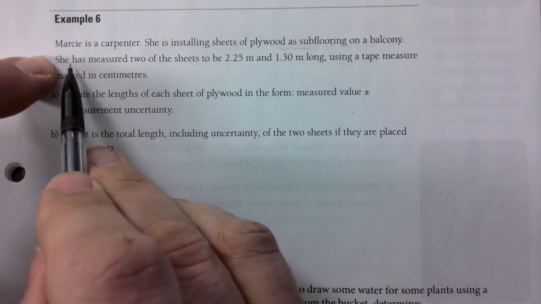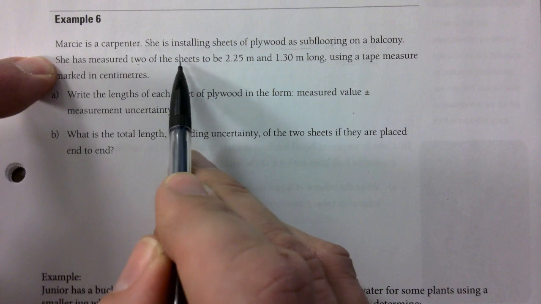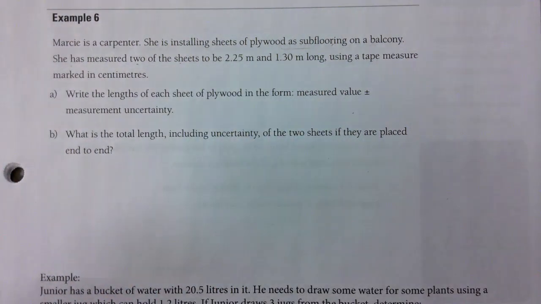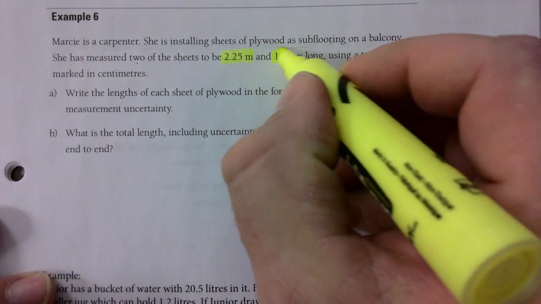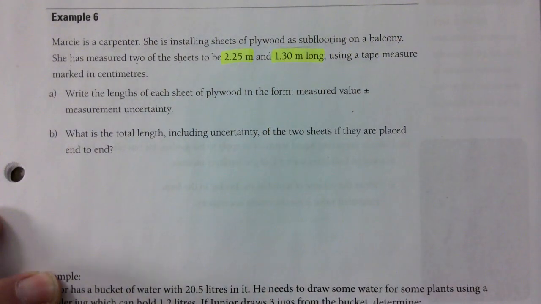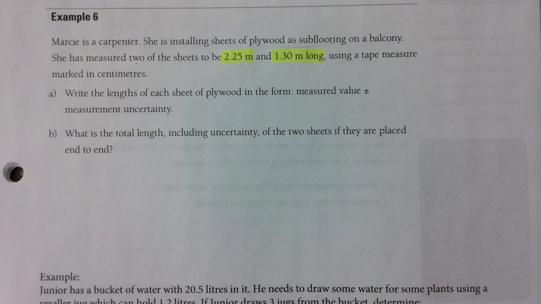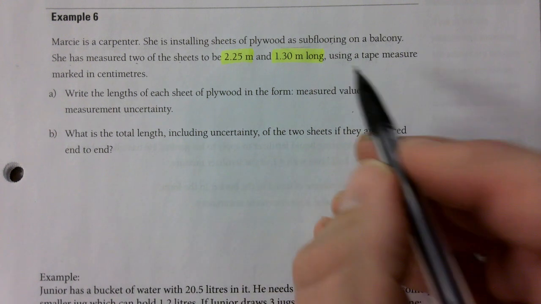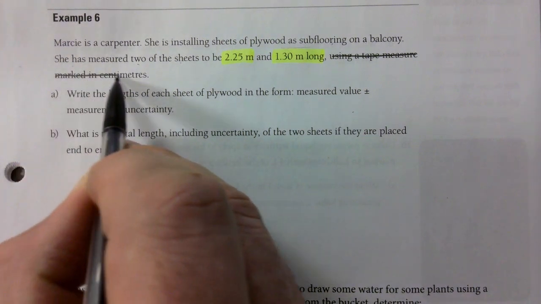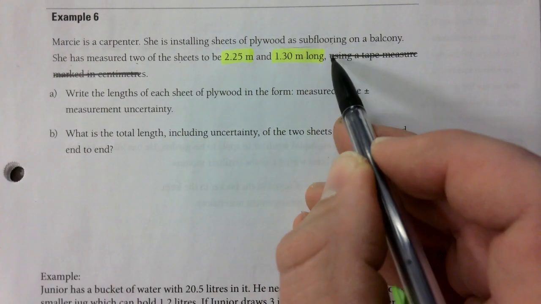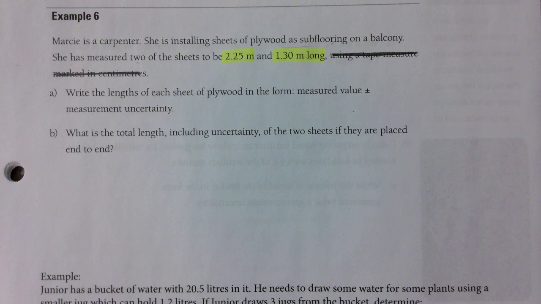She has measured 2 of the sheets to be 2.25 meters and 1.30 meters long. This is the part I want you to scratch here. Watch carefully. We're not going to worry about that part. That just gets way too messy. I just want you to be able to do what I'm about to show you here.